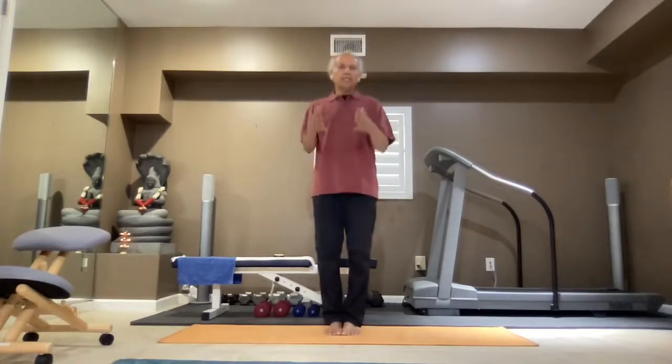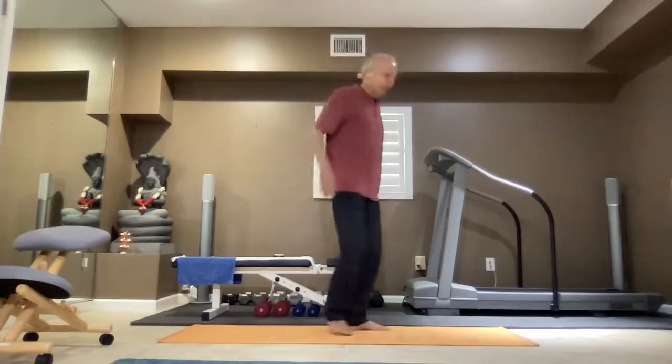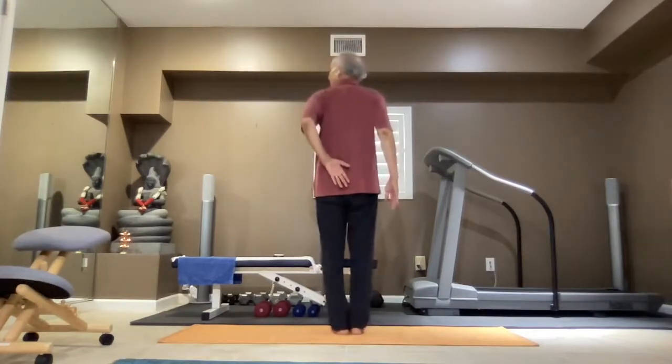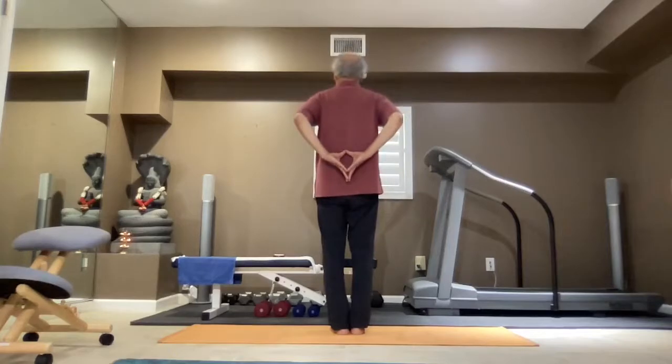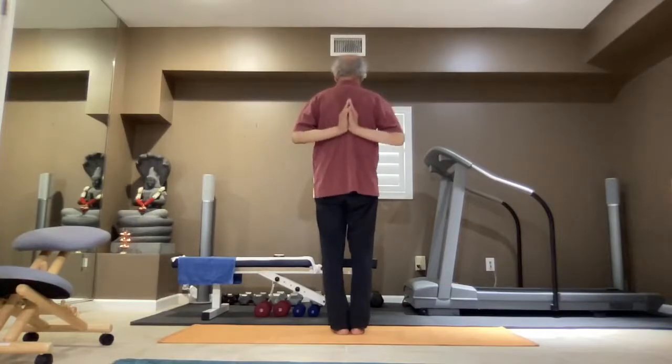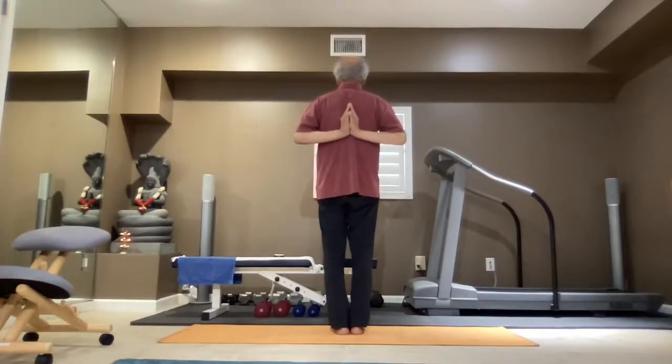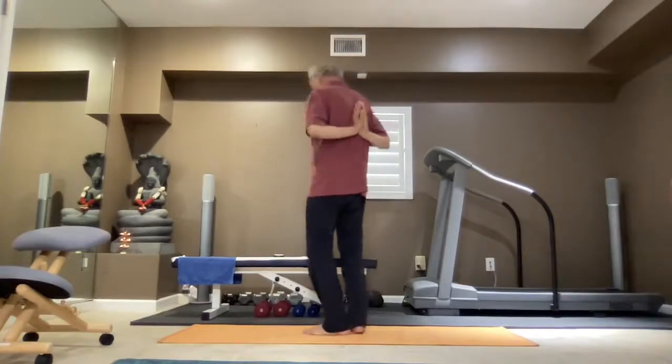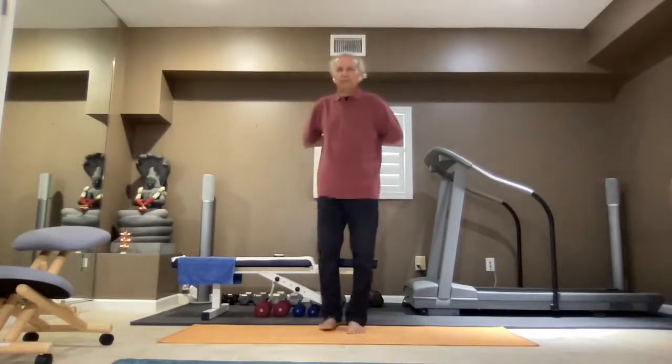So, if you take out your hand function, you can do a prayer pose to the back. Take your hands, slowly turn them around in a prayer pose. Keep your hands here. Be comfortable.